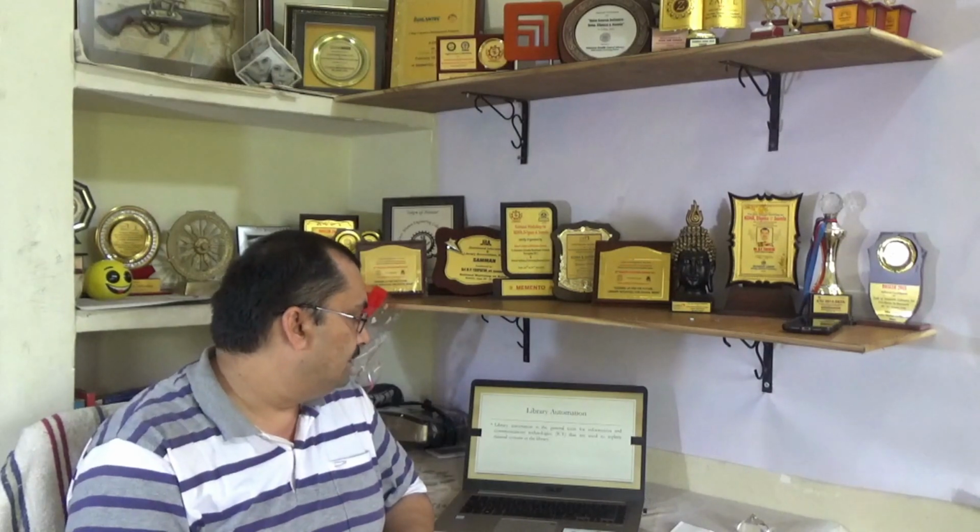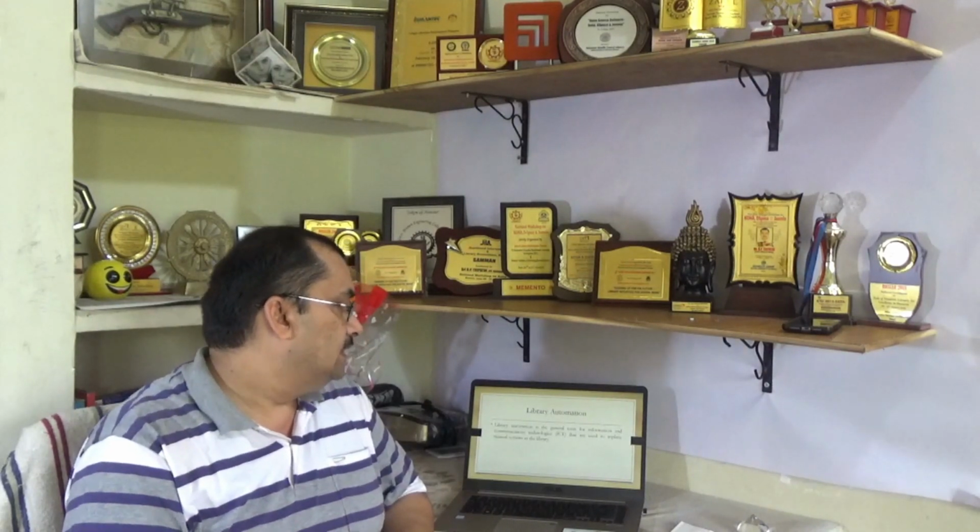Library automation is the general term for information and communication technologies that are used to replace manual systems in the library. In fact, we do many things in the library and we follow the manual work, but when we start doing the manual work, it involves a lot of time, and to replace that we take the help of any ICT tool, which helps a lot nowadays to minimize the manual work.